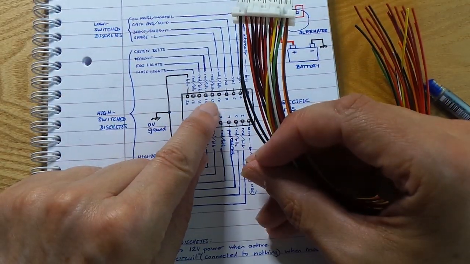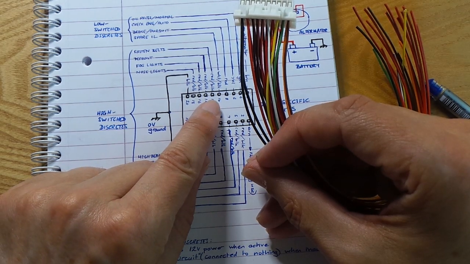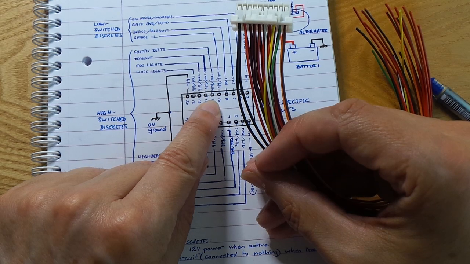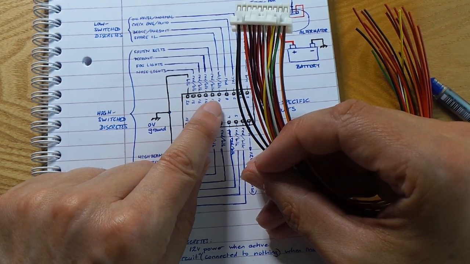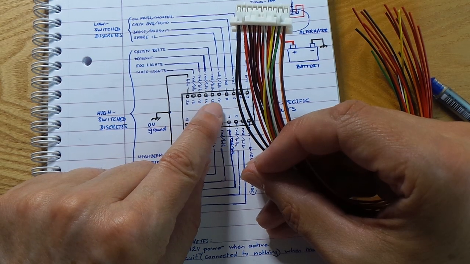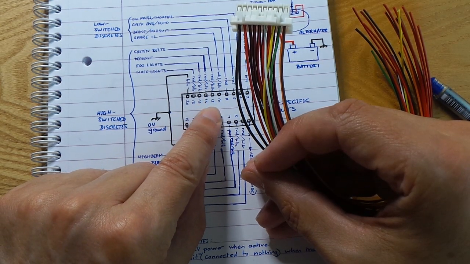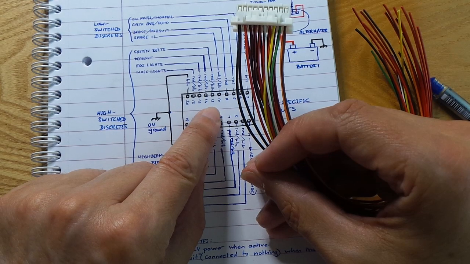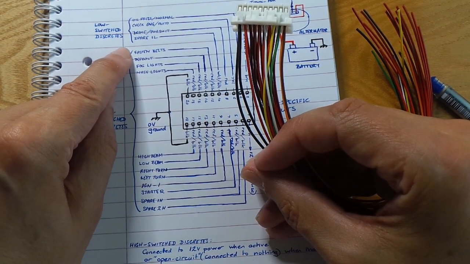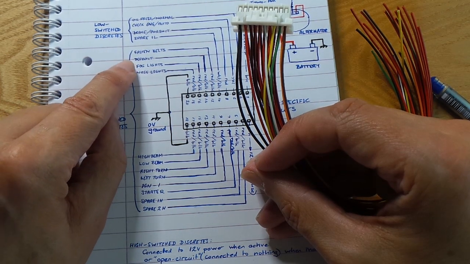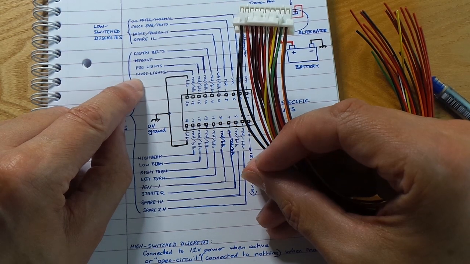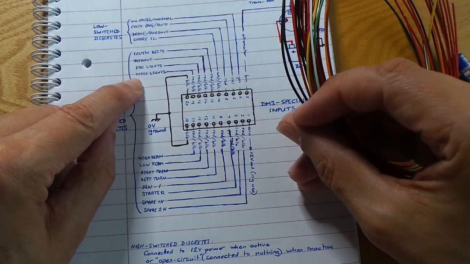These other high switched inputs on the top row are red wires with a black tracer. So all the high switched discrete inputs on this connector are red with a black tracer, and that's pins 12, 14, 16 and 18, which are the fasten belts input, the rear window defroster, the rear fog lights and the nose lights, that is the lights in the custom nose.